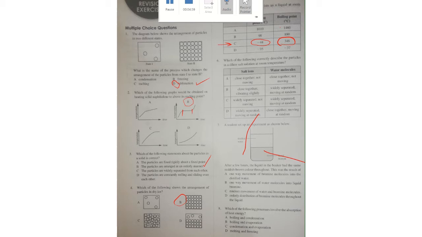So the choice is C. Question number 6. Which of the following correctly describes the particles in a dilute salt solution at room temperature? Look at this. Close together: you may reject all options which mention salt ions being close together. As I have shown in my previous video, when a solid is dissolved in a solvent, its particles disperse through the solvent and they are widely separated. So A and B cannot be the answer. Widely separated, not moving, again it is wrong because they are widely separated and moving randomly. So the choice will be D.